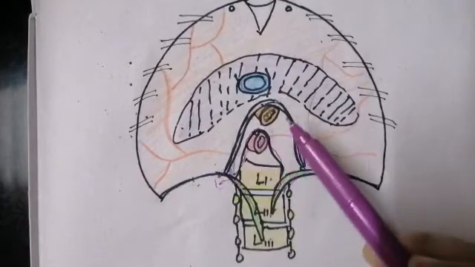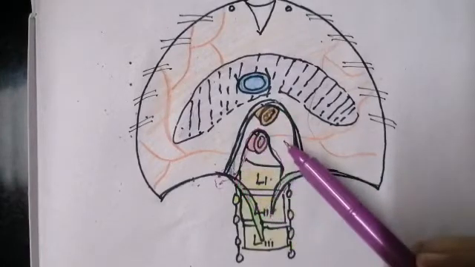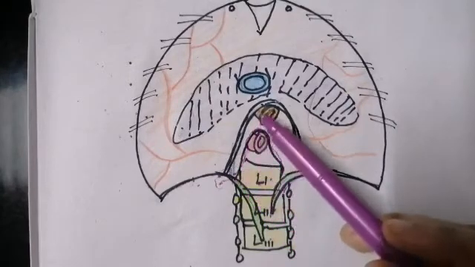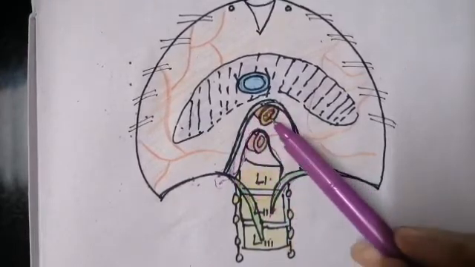One more fold you can see here is the extension of the right crus of the diaphragm, which covers the esophagus.